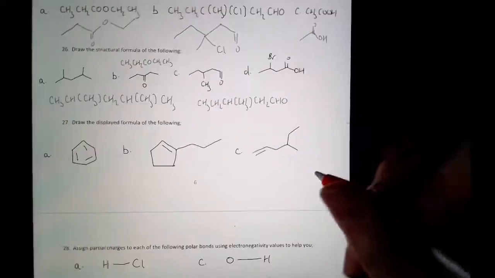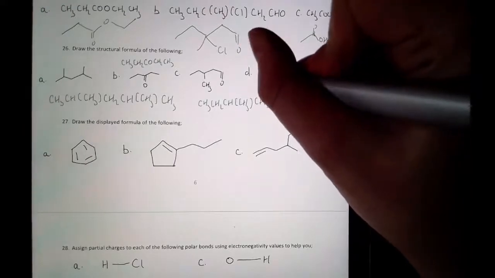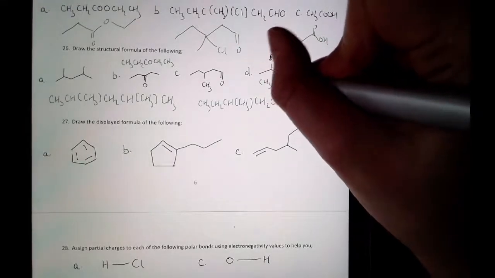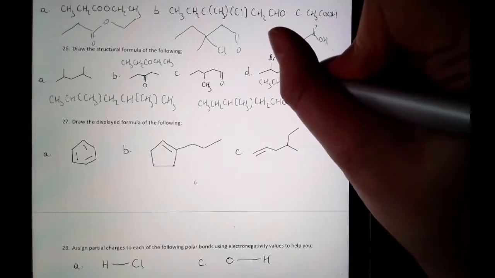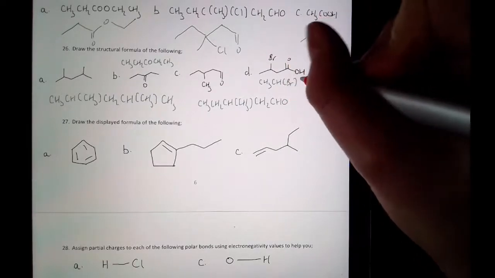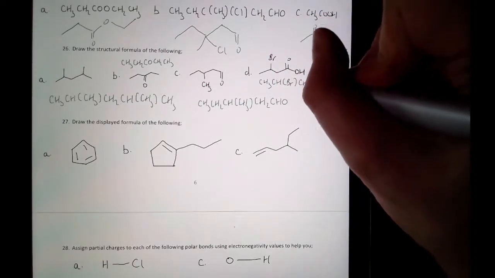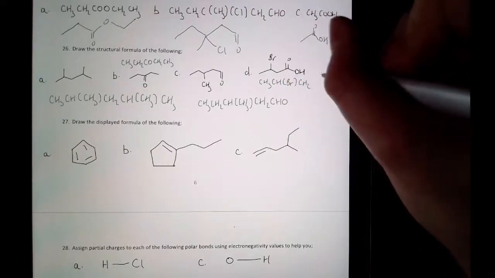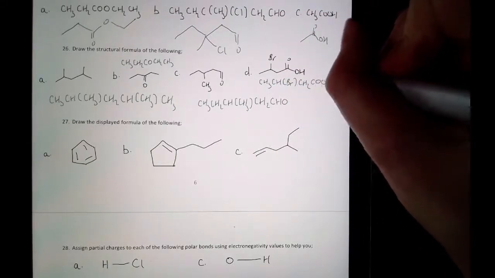The last one, here I've got a CH3, then I've got a carbon, a CH, that's bonded to a bromine. I'm going to put it in a bracket. Technically, you don't have to. Then I've got a CH2. And then at the end, I've got a carboxylic acid group, which is represented as COOH.